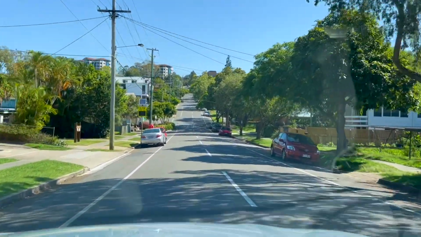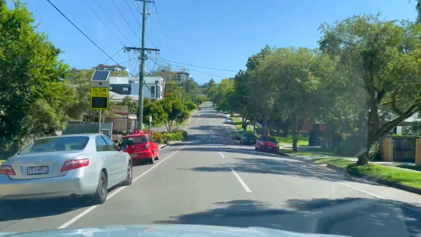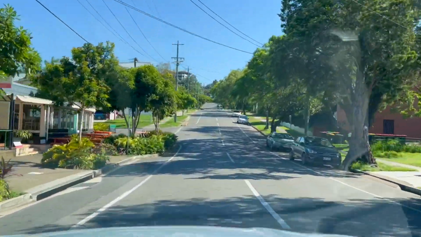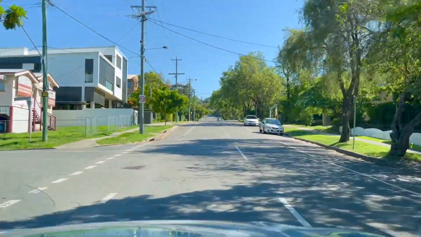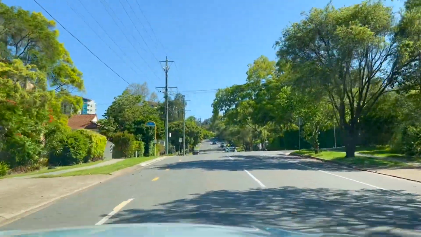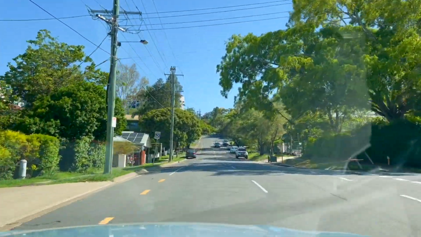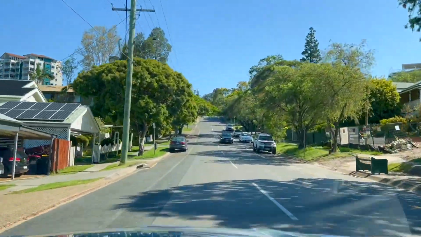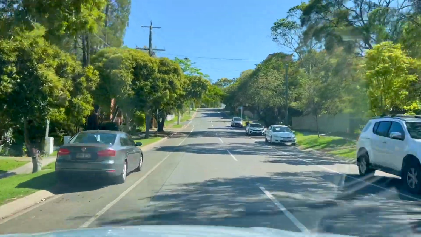Okay, hazard ahead. Oh, we've got an intersection coming up, but at this stage it's clear. So I'm going to maintain my speed. We've got a 50 zone. We're going to check our speed now. We're doing 48 in a 50. Check our vehicle position. It looks good. Hazard ahead. Not at this stage.